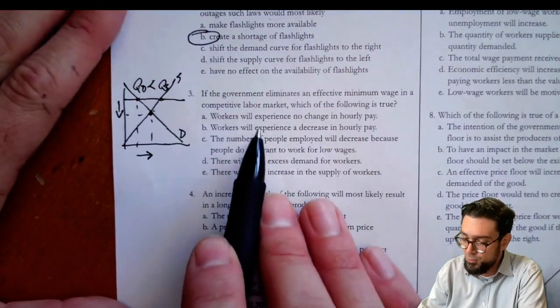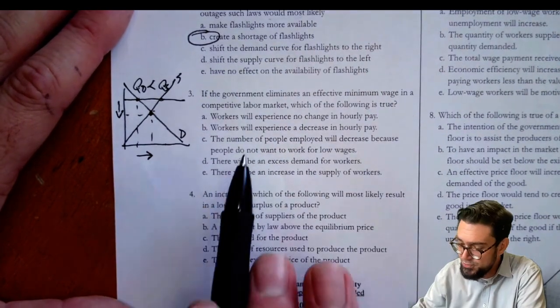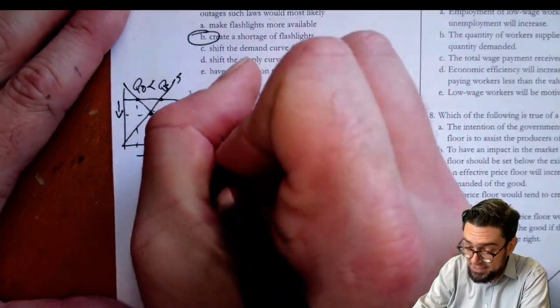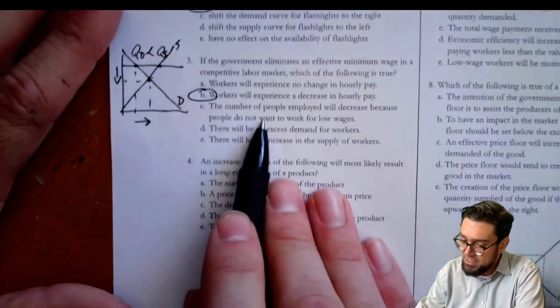Let's see what corresponds. Workers will experience no change in hourly pay. That's not true. Workers will experience a decrease in hourly pay. That is true. These workers will experience a decrease. I could skip the rest.